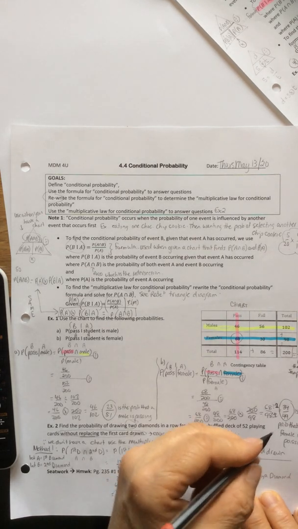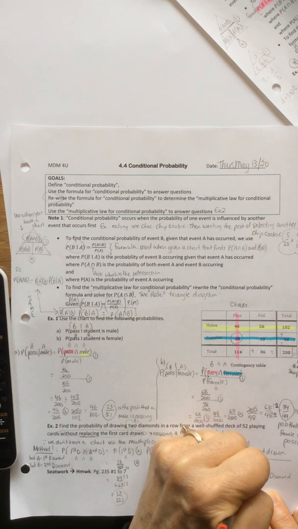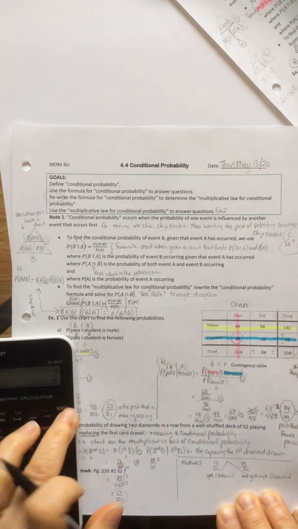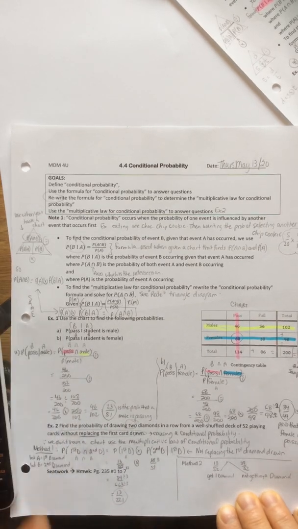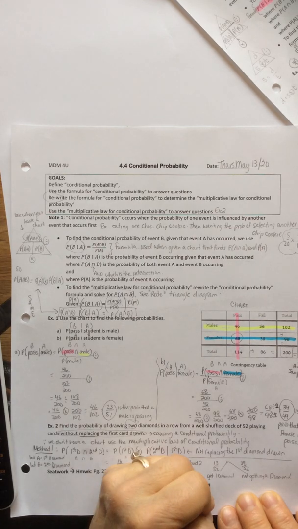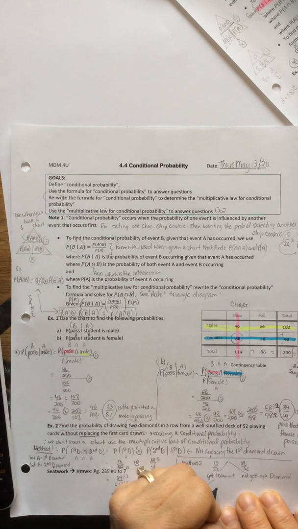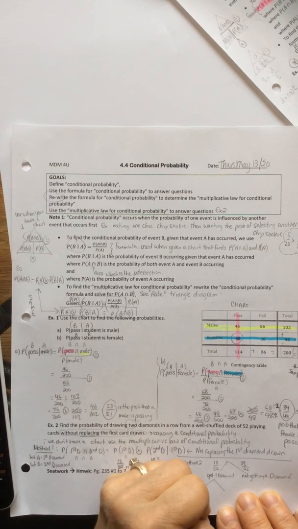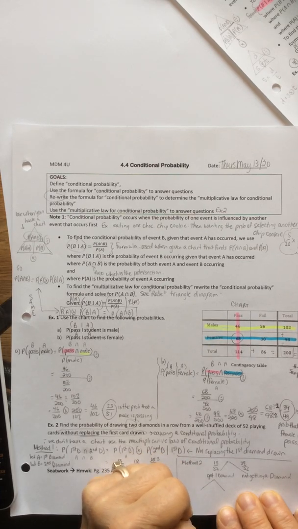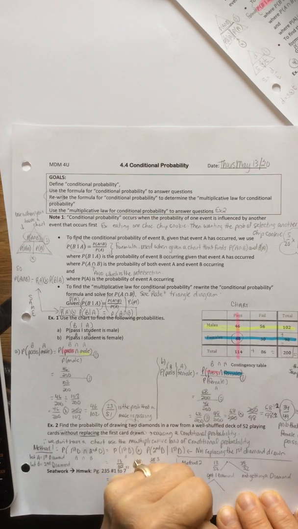Okay, so that would be 39 out of 52. All right. So then here, what is the chance of getting a second diamond?